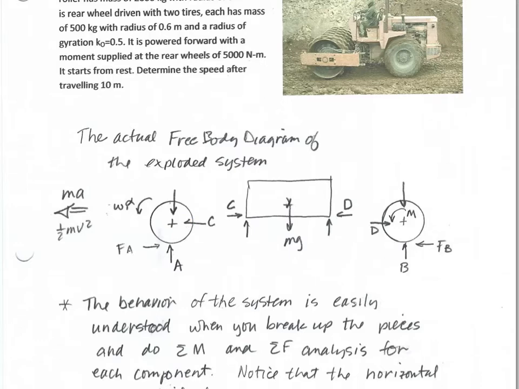There's also going to be a weight coming from the whole machine, pushing down on there. There's going to be an mg of that, plus an mg of the roller, plus some weight on there, which is going to result in that normal force.